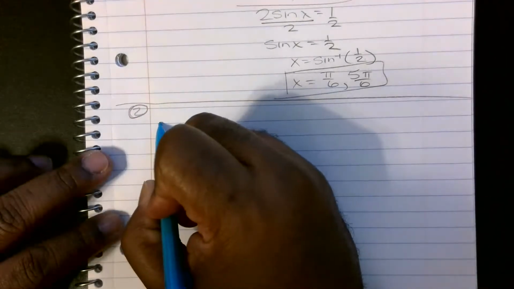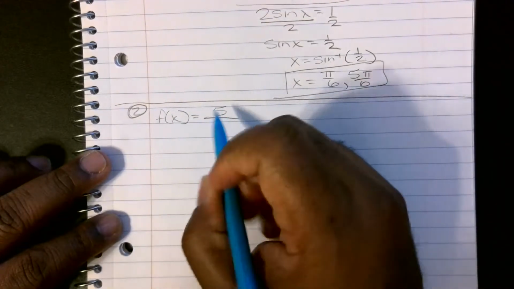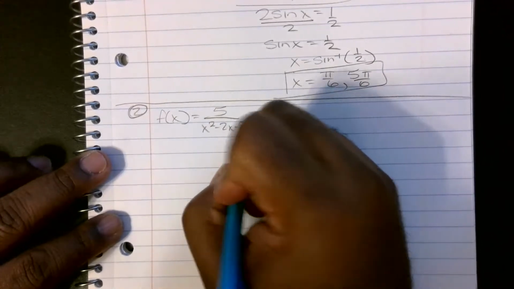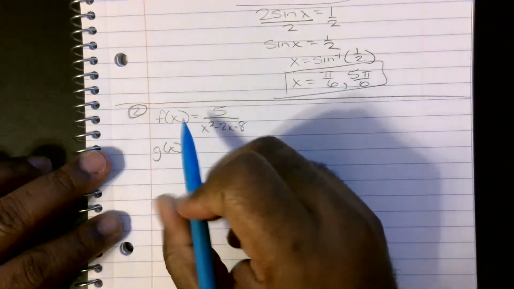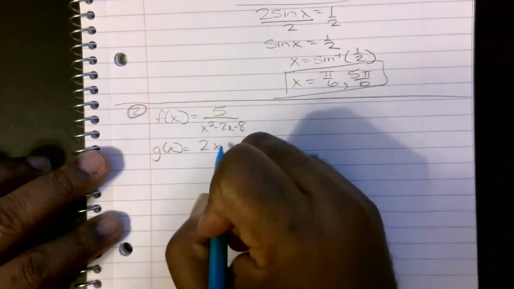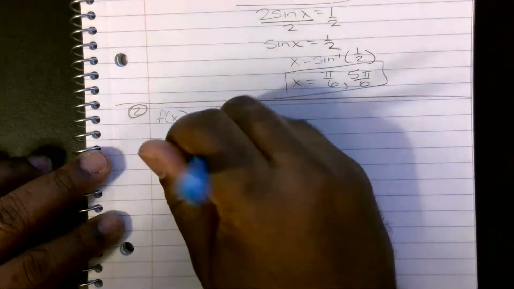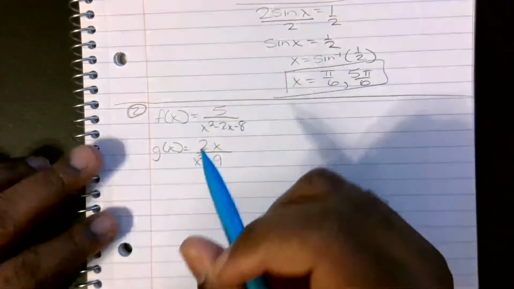So the first one is f of x is equal to 5 over x squared minus x minus 8, and g of x is equal to 2x over x squared minus 9.